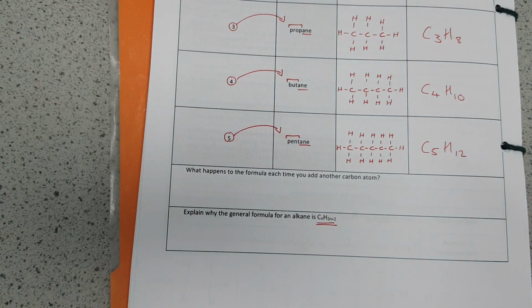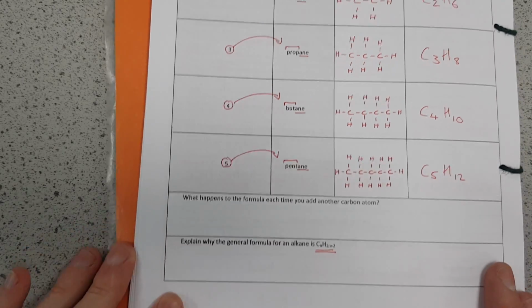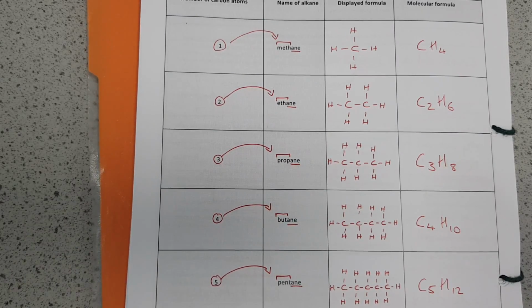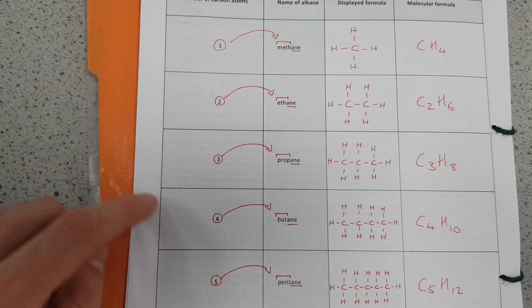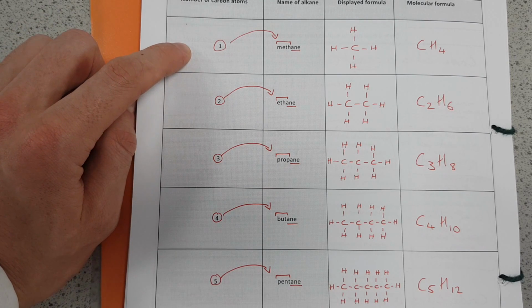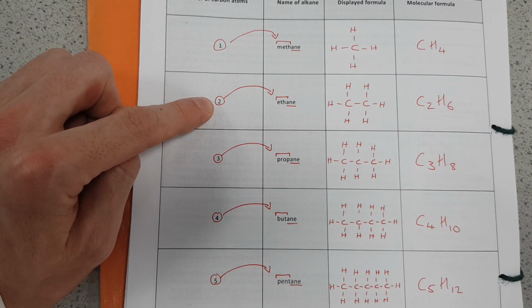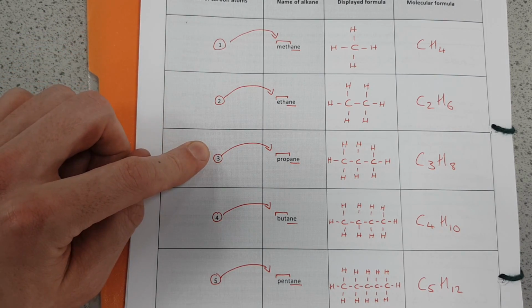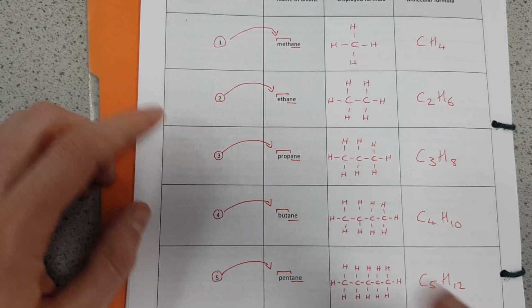So if we had an alkane with 6 carbons, it would be hexane. If we had an alkane that had 10 carbons, it would be decane. So the beginning of the word tells you how many carbons. The only ones you need to remember are the first 4. If it's got 1 carbon, it begins with meth. If it's got 2 carbons, it begins with eth, 3 carbons prop, and 4 carbons bute.